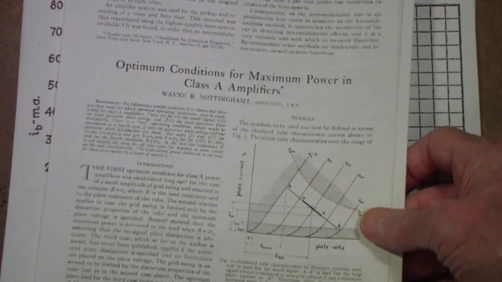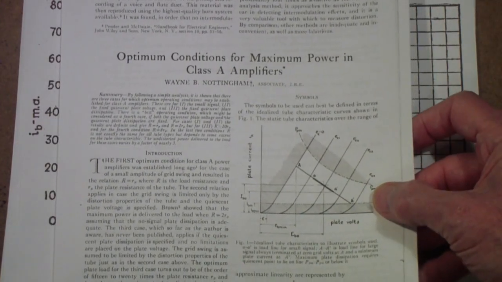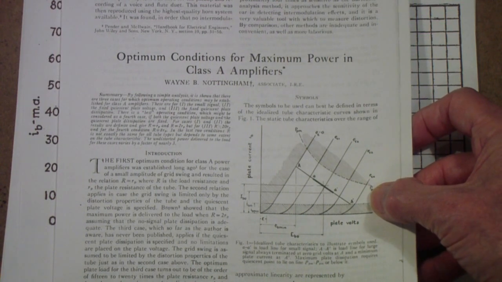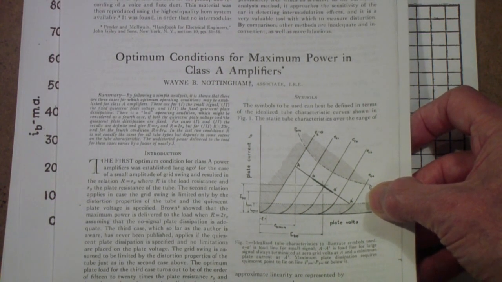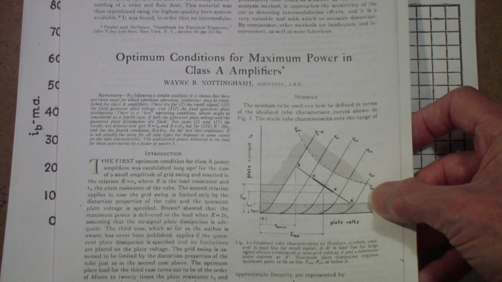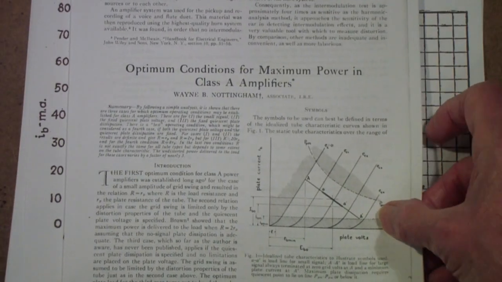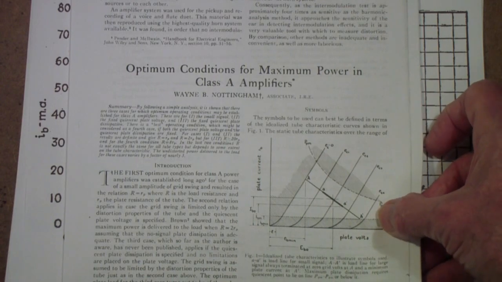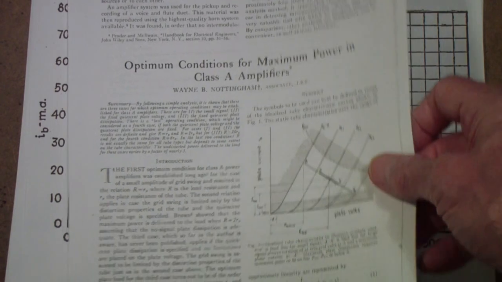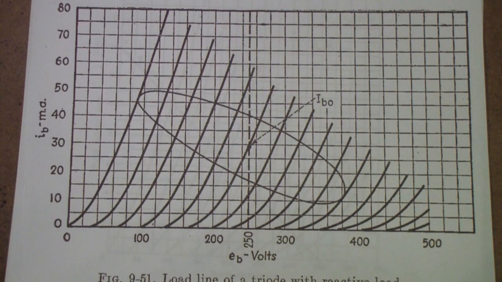And for that, I'm going to go back to a paper that appeared in the Proceedings of the IRE back in December of 1941 called Optimum Conditions for Maximum Power in Class A Amplifiers. And rather than read you that paper, what I have done is more or less abstracted the important parts.